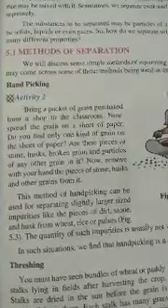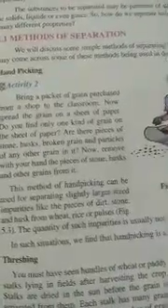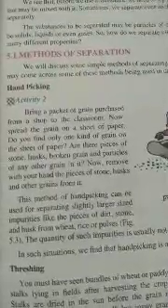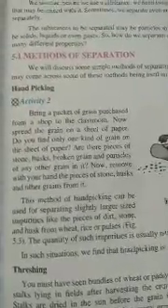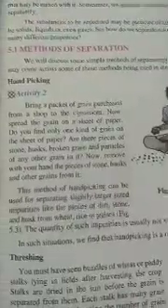In such situations, hand picking is a convenient method of separation of substances. This is a usual method for separation of substances, especially when the unwanted substances are different from the useful substances, and they must also be larger. Then we use the hand picking method, and also both the substances should be in solid state. The second method is threshing.